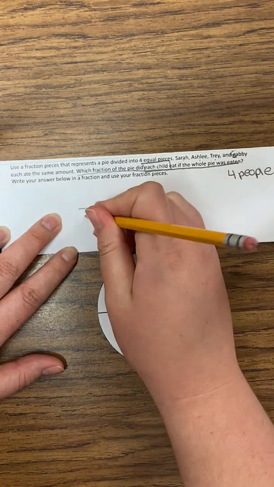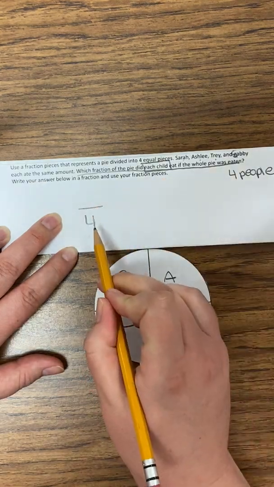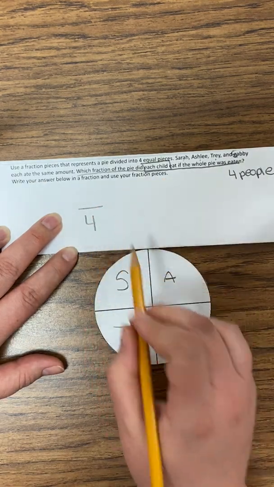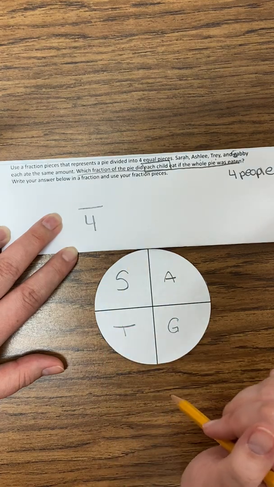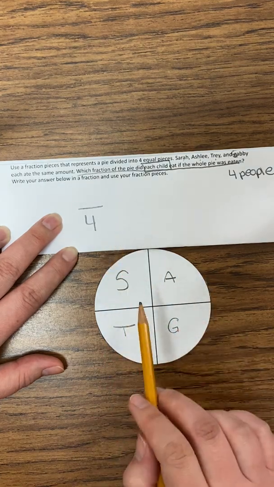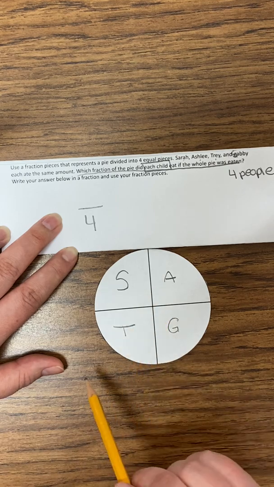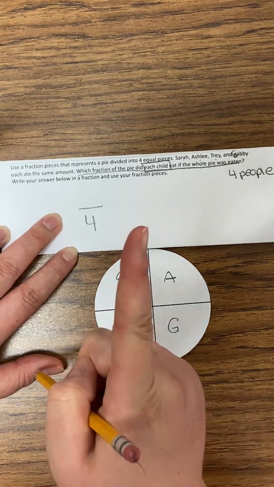4. So 4 goes on the denominator because 4 tells us the total amount it's cut up into. And how many slices did each person get? 1.